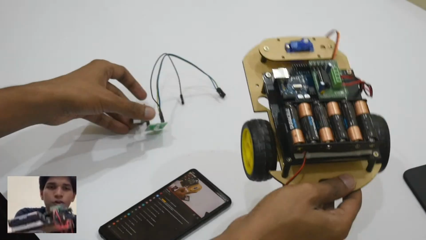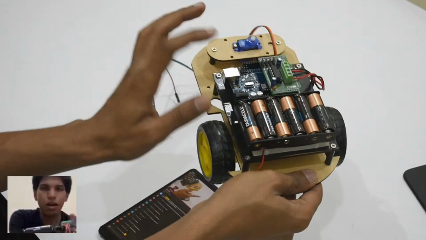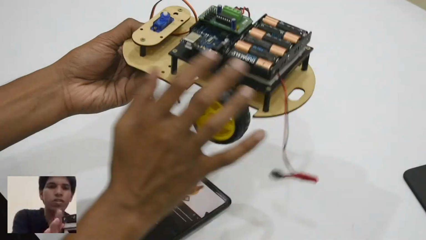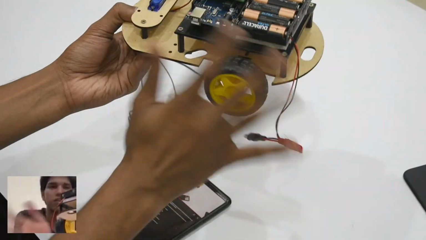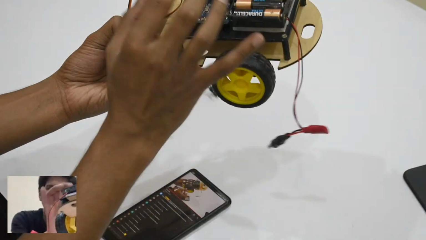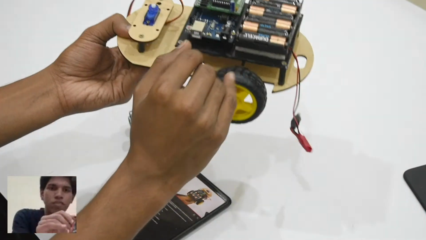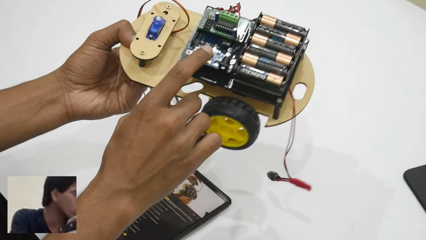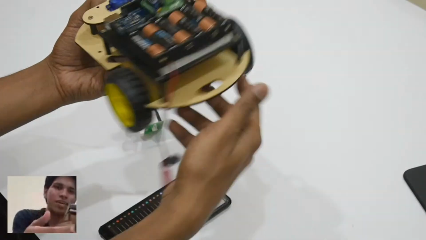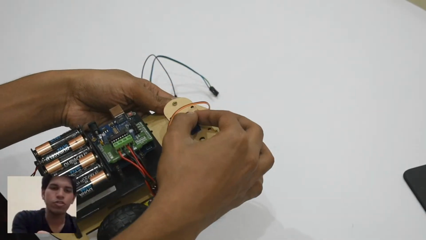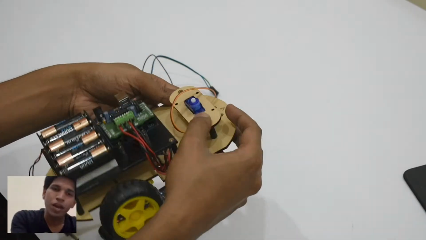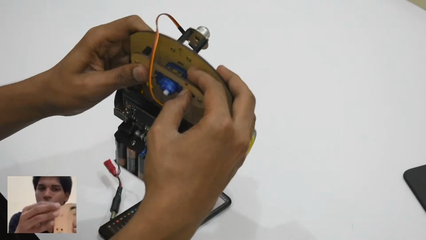So all you have to do is, I have the same setup of Arduino and batteries here. Don't worry about this extra plate. I just wanted to add some space here, so I have added some spacers. You don't need that. You just need an Arduino motor shield on top of the Arduino and a battery source attached to your Arduino. Once that is done, in front of your car, attach a DC motor, attach a servo motor. You can do that using double-sided tape as well.